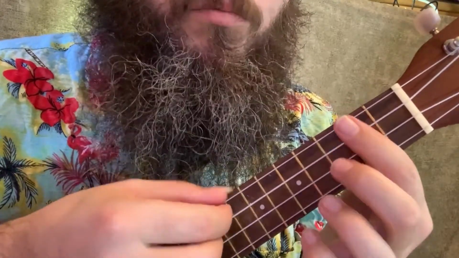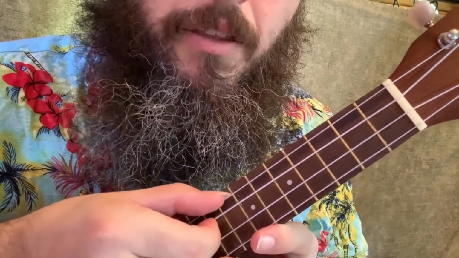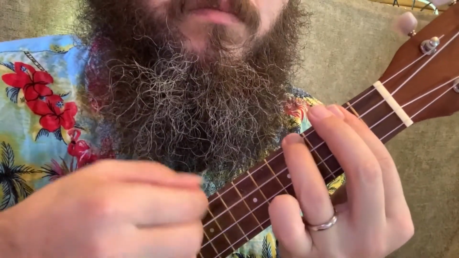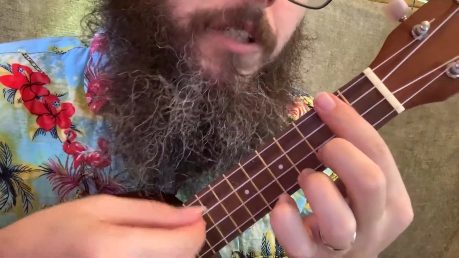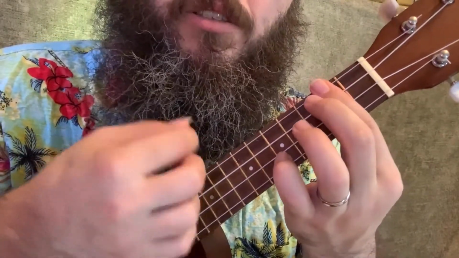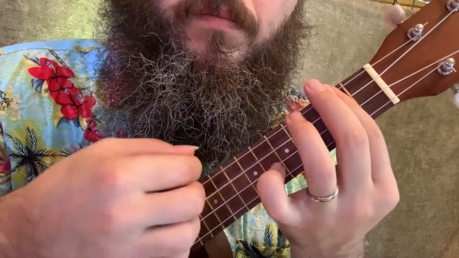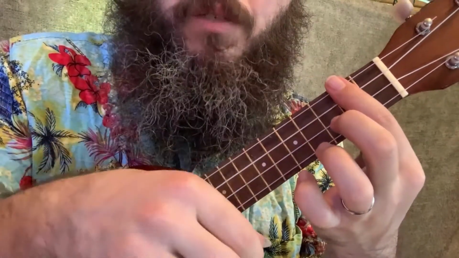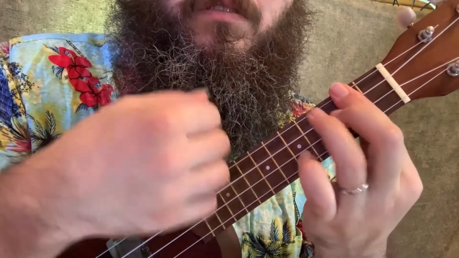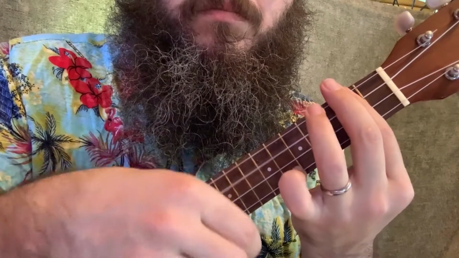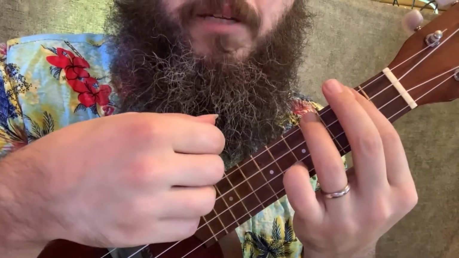And I was really focusing in on these two strings, the G and the C string. If I aim for just these two strings, whether I'm doing all downstrokes or alternate strumming, where I'm strumming down and up, right?